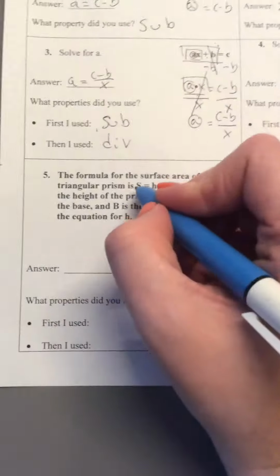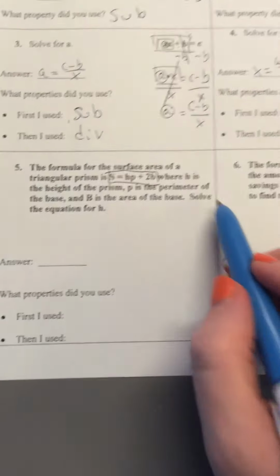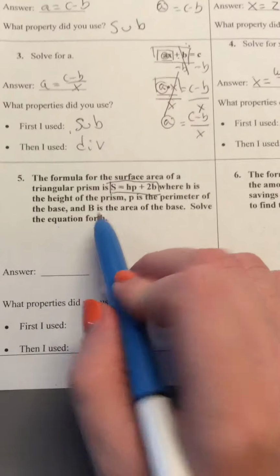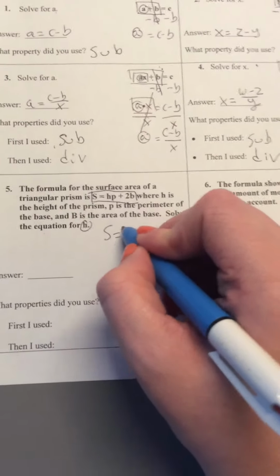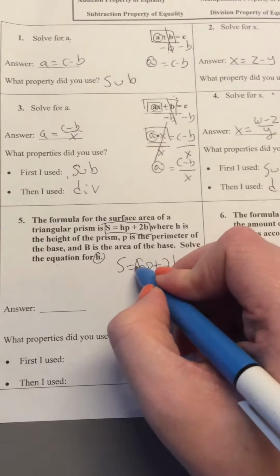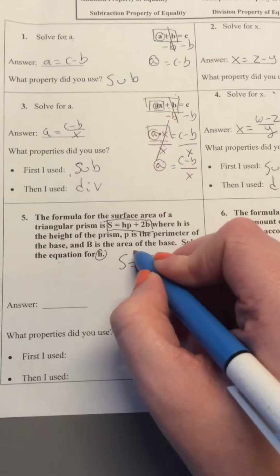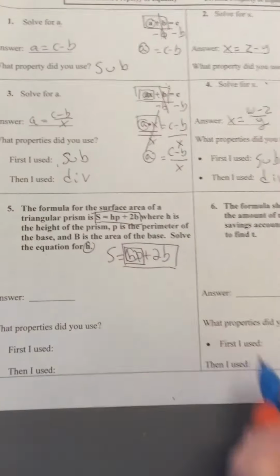All right, let's move on to if they ask for a formula. So the key thing here, there's a lot of words going on, but you want to make sure you find the equation. That's where our equal sign is, and then figure out what I'm trying to solve for. So it says solve the equation for h. So that's going to be my Christmas present. So I'm going to rewrite our formula. And they're looking for h. So it's wrapped in a box. It's in a box, and there's wrapping paper around it. So we got to unwrap it first.